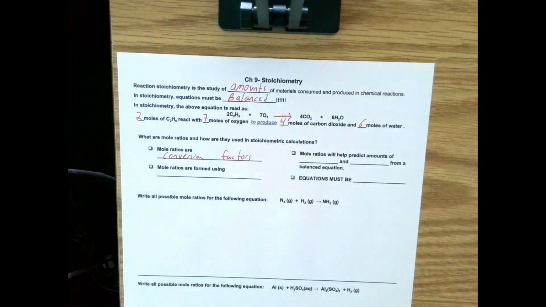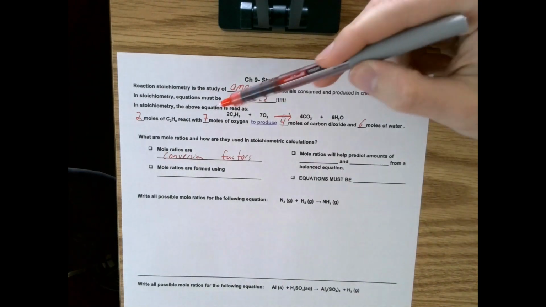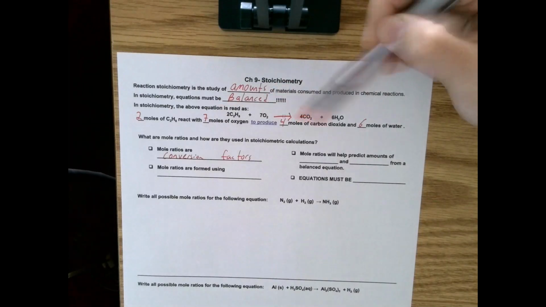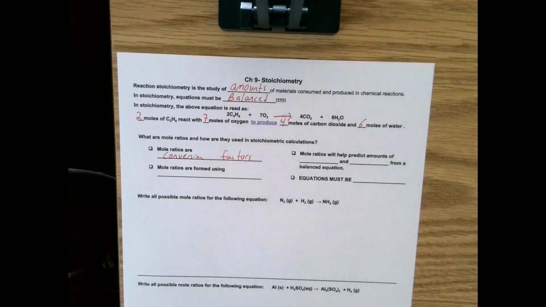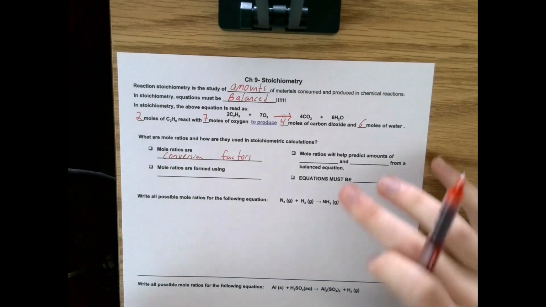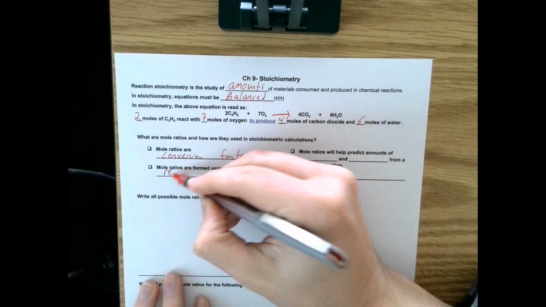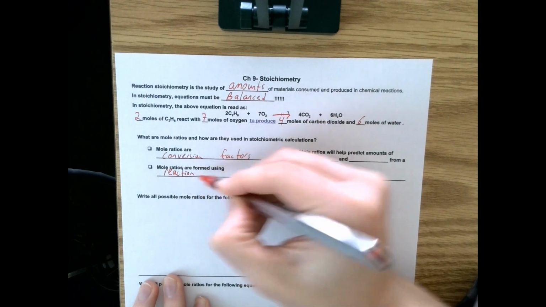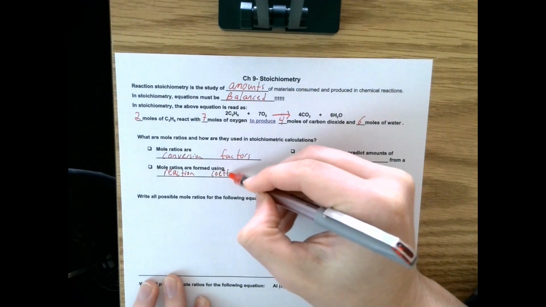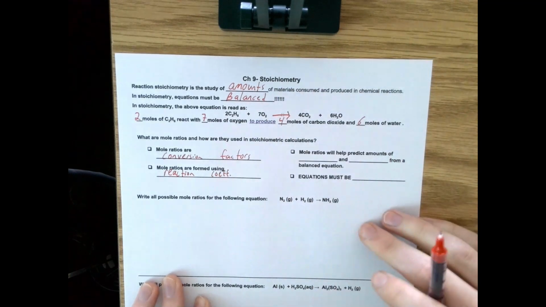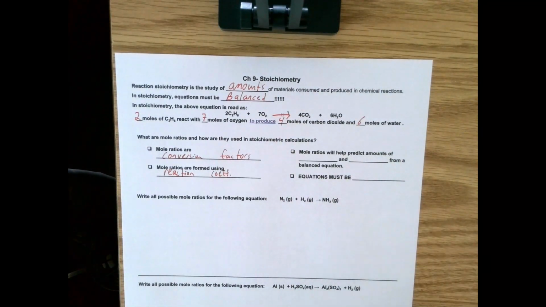So just like we have conversion factors for distance, we could say that 12 inches is equal to 1 foot. I can also say that 2 moles of C2H6 produce 4 moles of CO2. So we can use those as conversion factors. So mole ratios are formed by using the reaction coefficients. So we take the coefficients from the balanced reaction in order to form mole ratios.